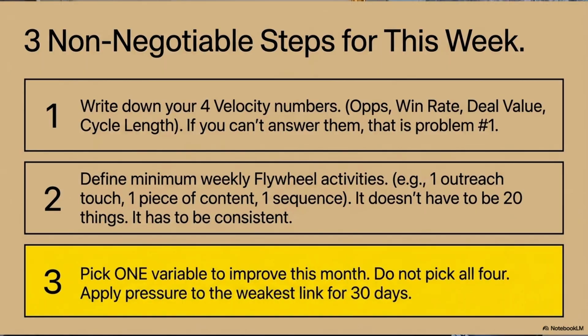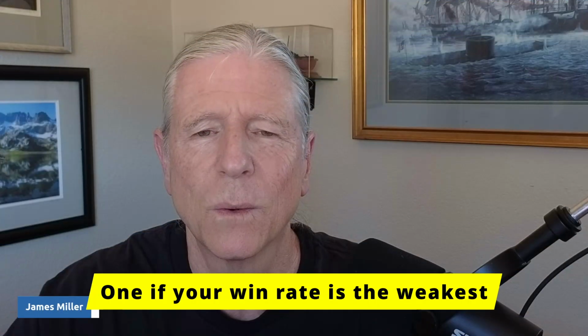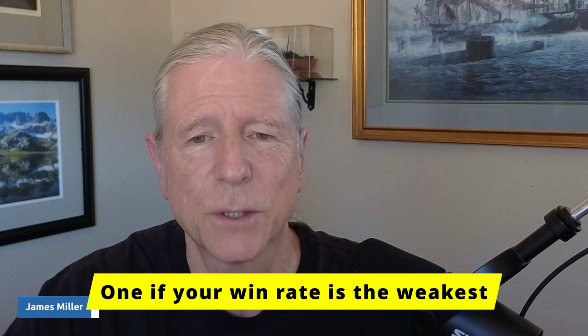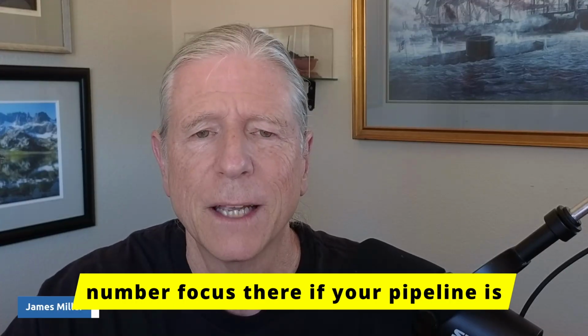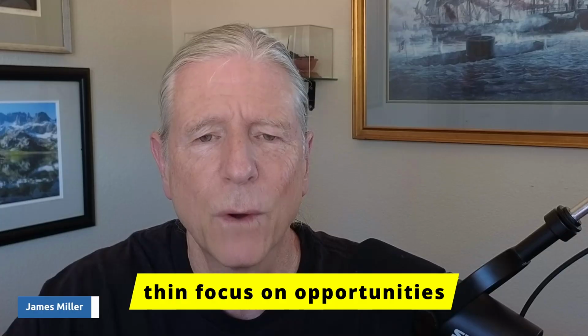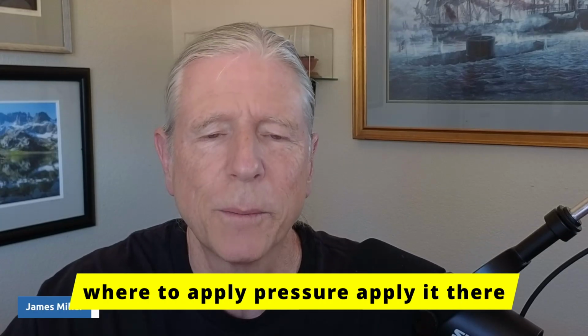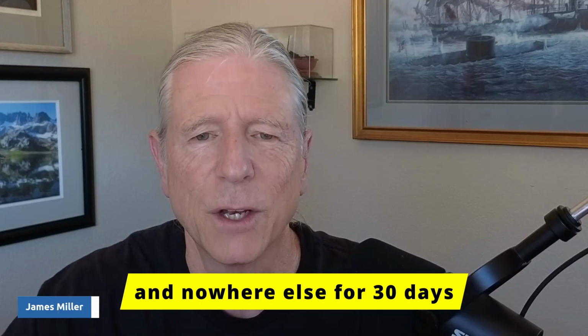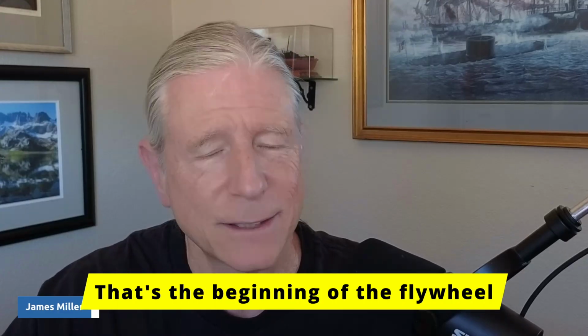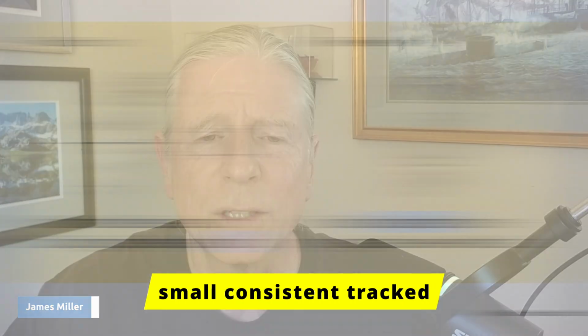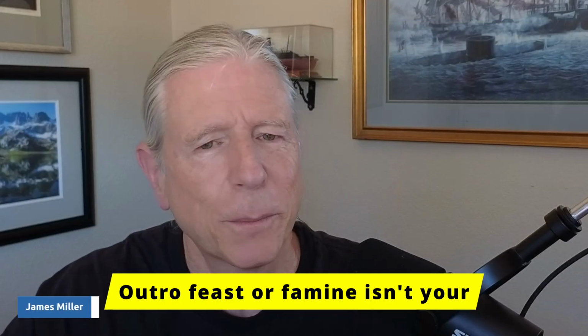Number 3, pick 1 variable to improve this month, not all 4, 1. If your win rate is the weakest number, focus there. If your pipeline is thin, focus on opportunities. The sales velocity equation tells you where to apply pressure. Apply it there and nowhere else for 30 days. That's the beginning of the flywheel. Small, consistent, tracked.